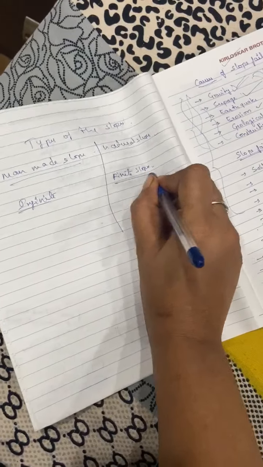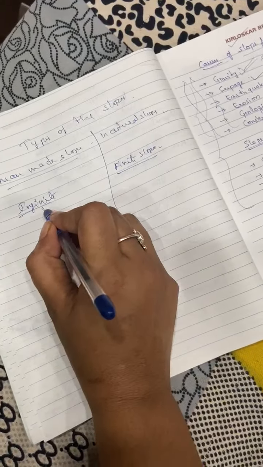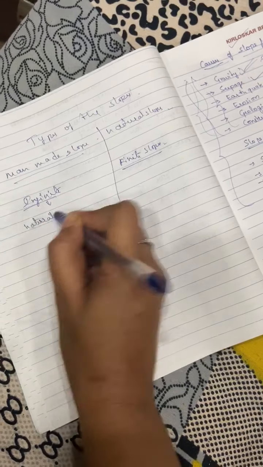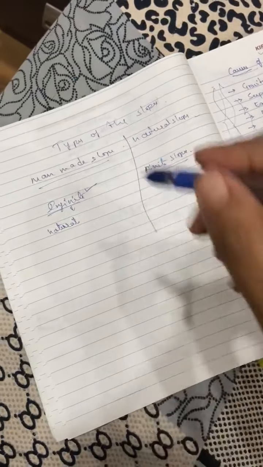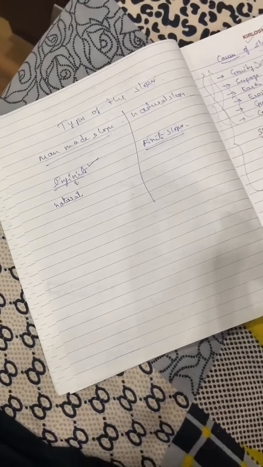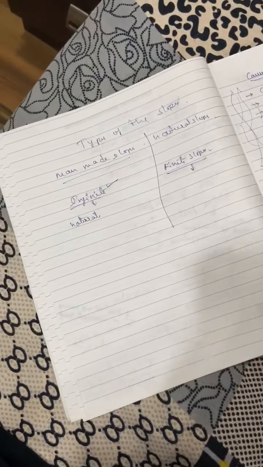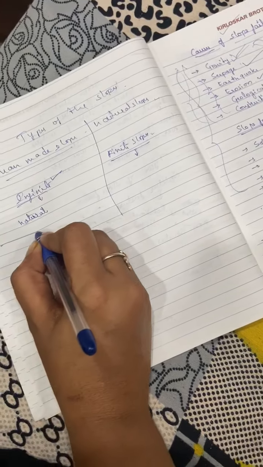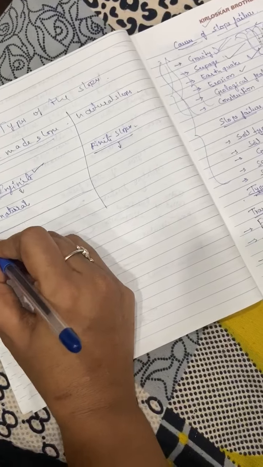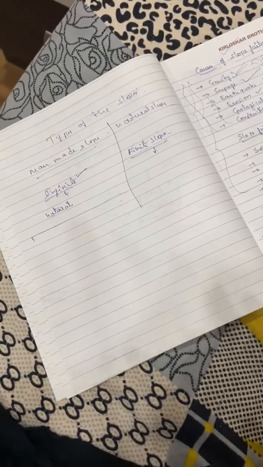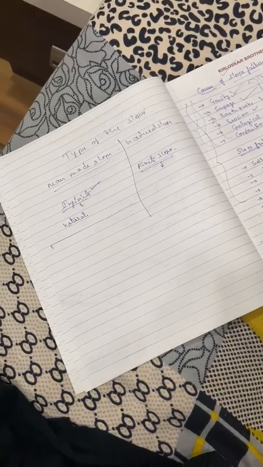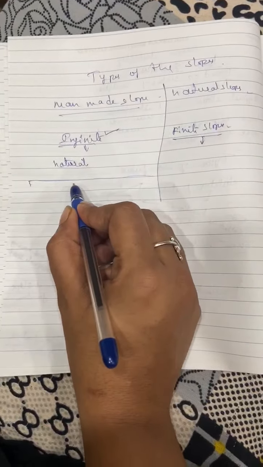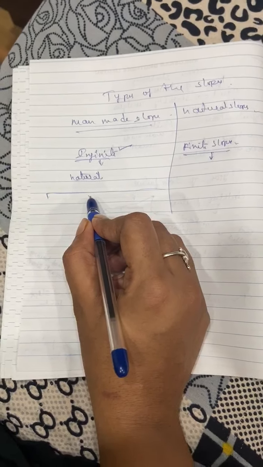So, infinite and finite slope. Normally, infinite slope we call as naturally available, because no engineer is going to prefer this infinite slope nowadays. Man-made slopes, or what exactly is the definition? Infinite slope means it has a large distance compared to the width or span of the slope, hence it is an infinite slope, and these are the natural slopes.